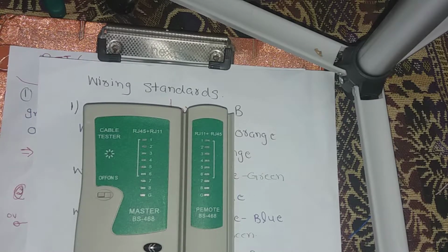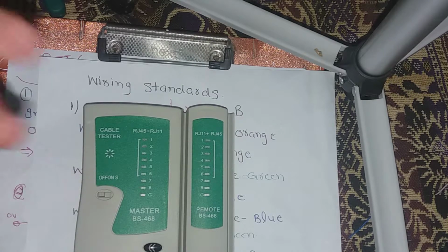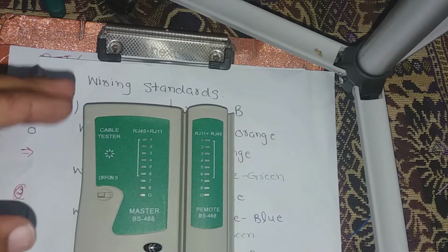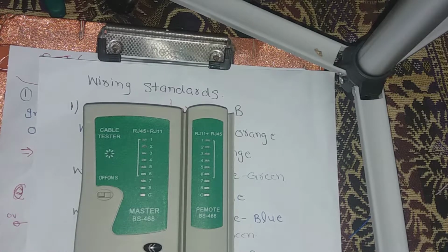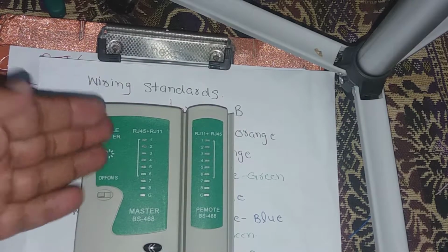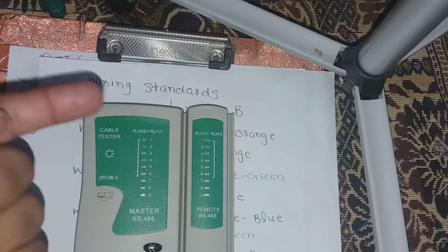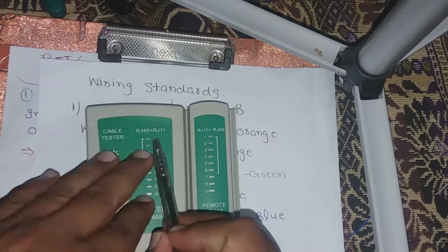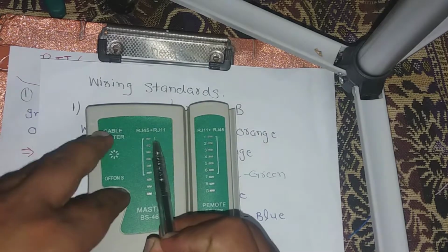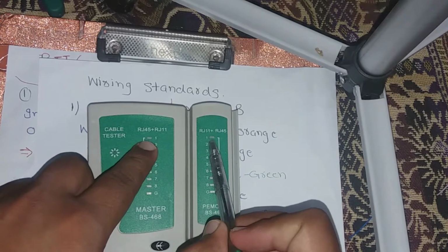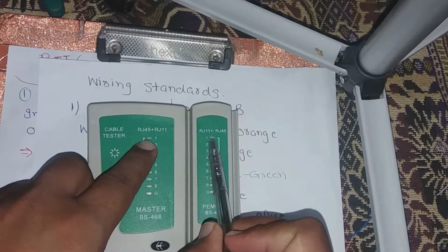Now, case number 2: what will happen if your cable is not working fine? If the RJ45 connectors are not connected properly to the cable, what will happen? Assume that wire number 1 in the cable is not connected properly. Then LED number 1 on the main tester side will turn on green, but LED number 1 on the remote tester side will be off.